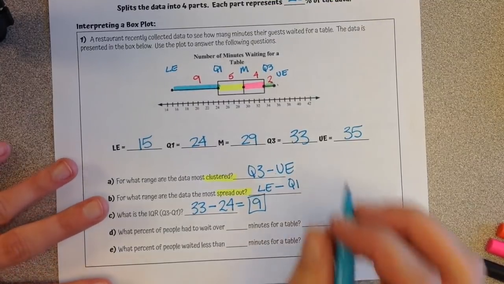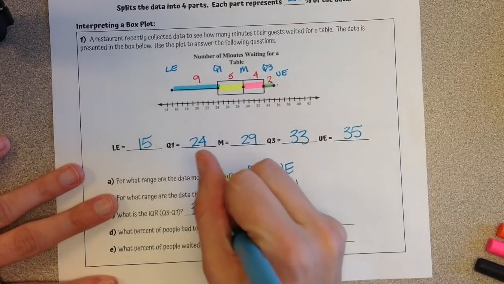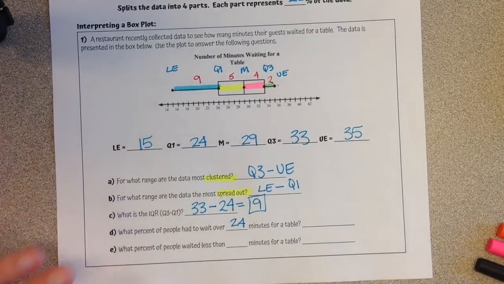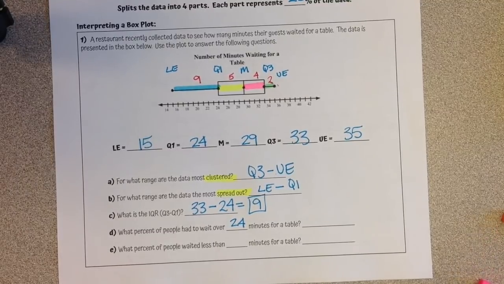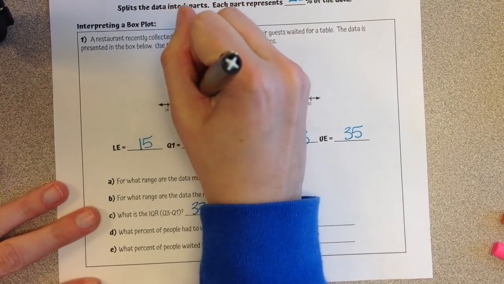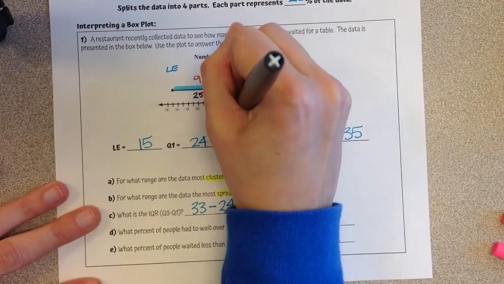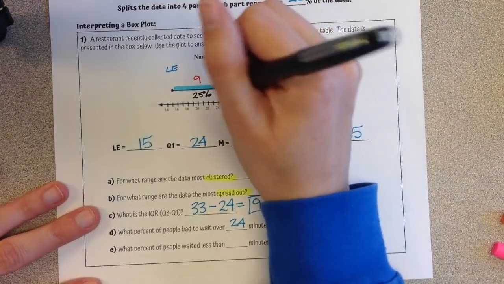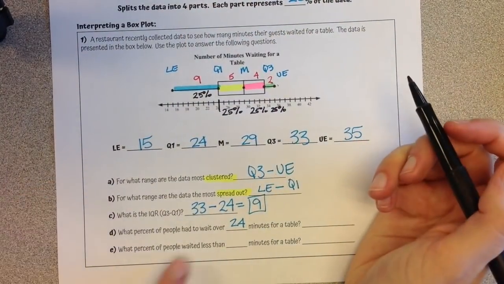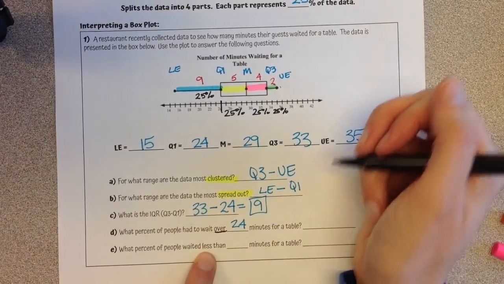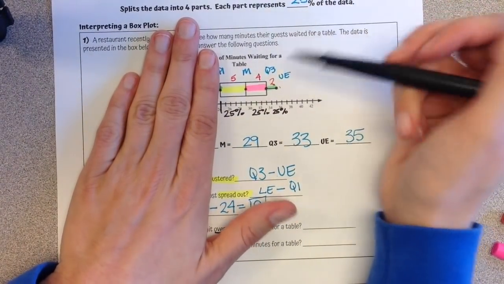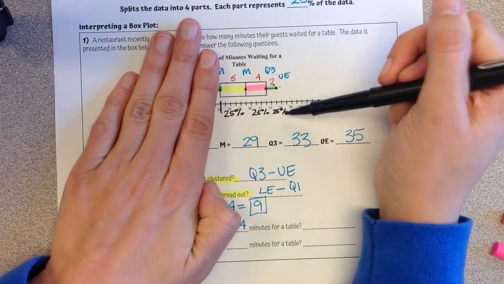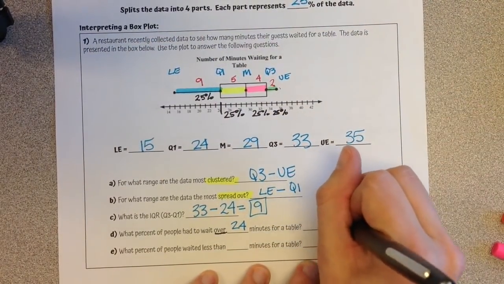What percent of people had to wait over 24 minutes? So we look at this one. We just want to look at the different data values here. We've got 25% here, 25% in this range, 25% in this range, 25% in that range. So 24 is right here. So waiting over 24 minutes, so anything greater than 24 minutes, we've got 25%, 25%, 25%, which is a total of 75%.